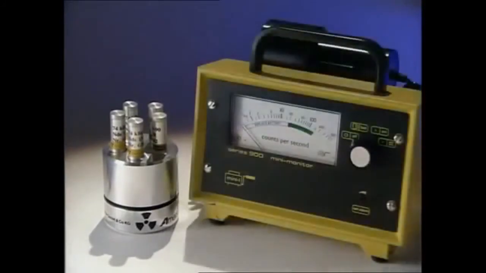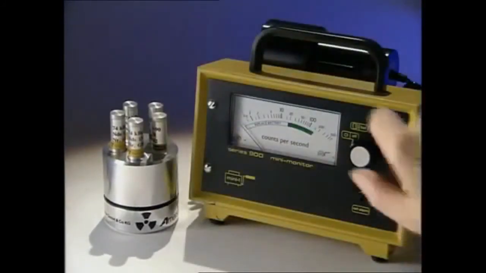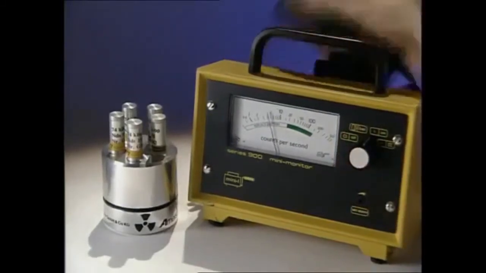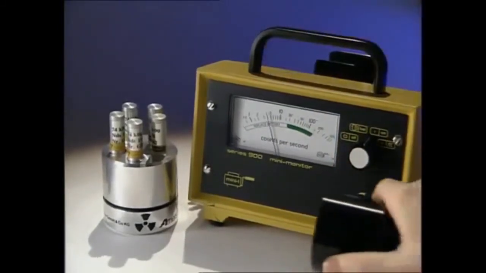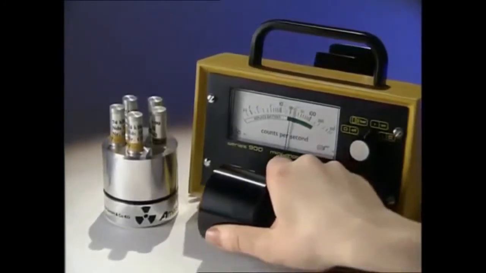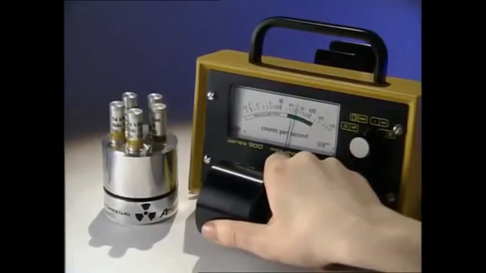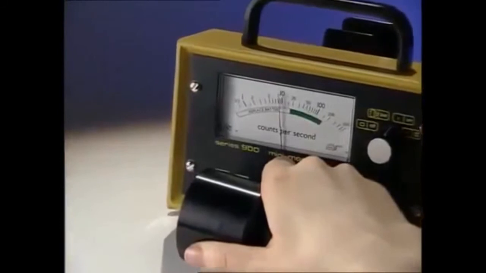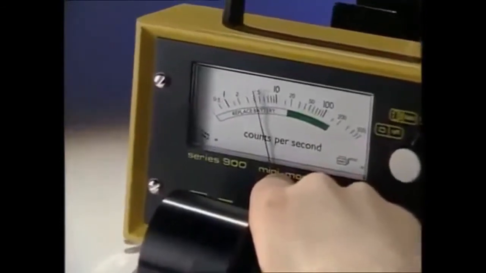The radiation emitted from a radioactive source is invisible, but a Geiger-Müller tube attached to a counter can detect its presence. The greater the number of clicks, the higher the level of radiation. Remove the radioactive source and the count falls, but it doesn't drop to zero.